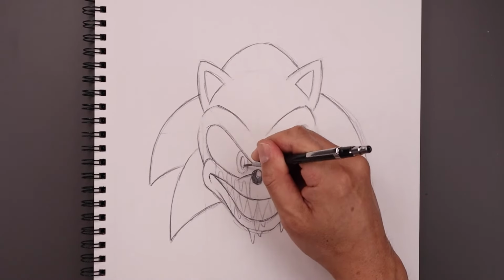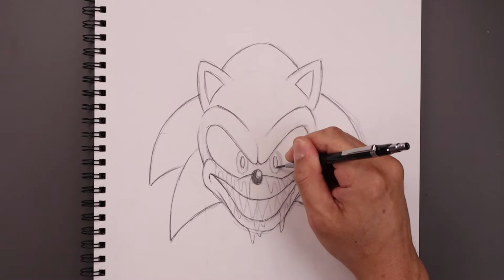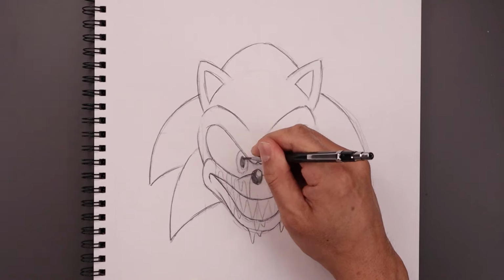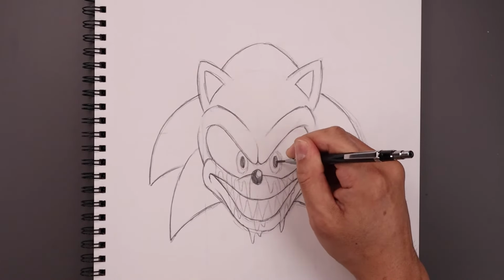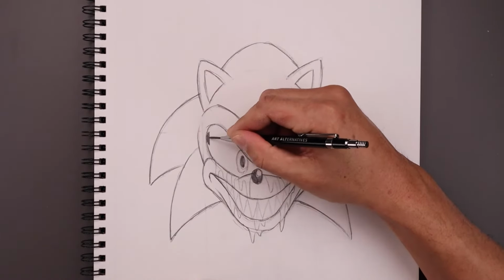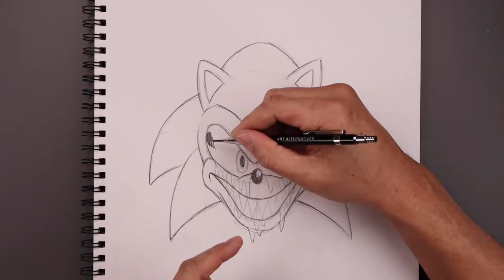Now let's trace out that center oval in the middle of the eye, and we'll just darken that up. Now we're going to darken up the outside of the eye and make our way towards the outside of that oval.